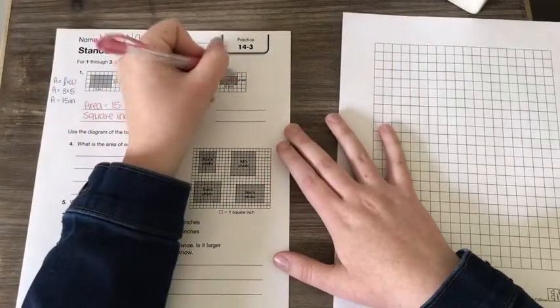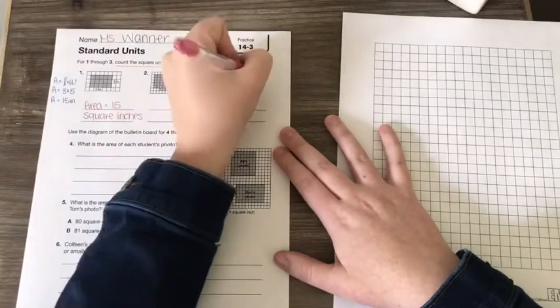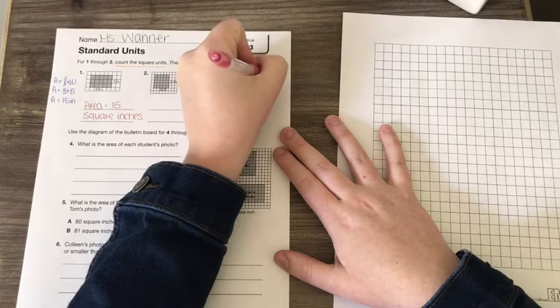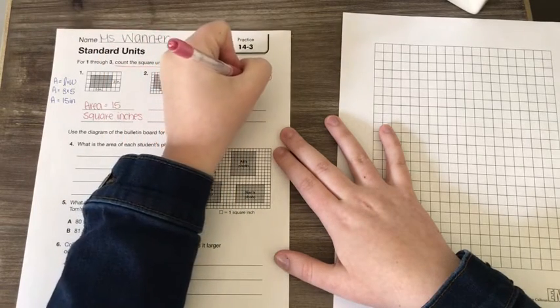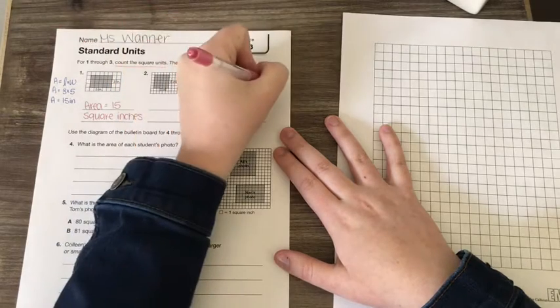But just to check, I'm going to use this formula to check my answer. So we have area equals length times the width. And then I have a length of 2 times a width of 4.